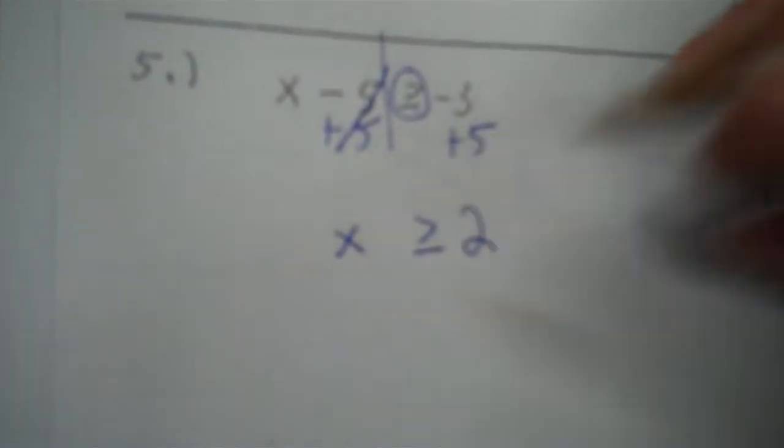So we have x on that side. And then we take -3 plus 5, and I got 2. So then I make a circle where the 2's at, right there. And the tip of the nose now goes towards the number. So if the nose goes towards the number, we go this way. Okay.